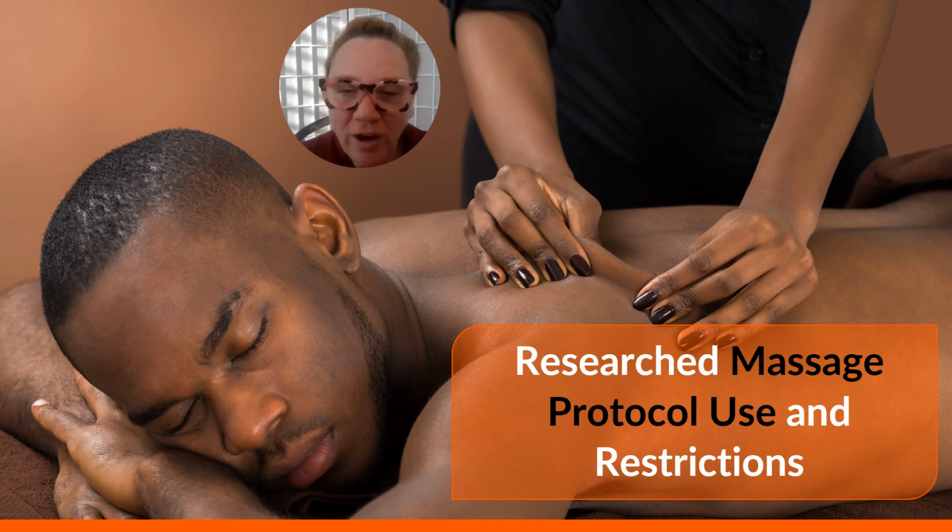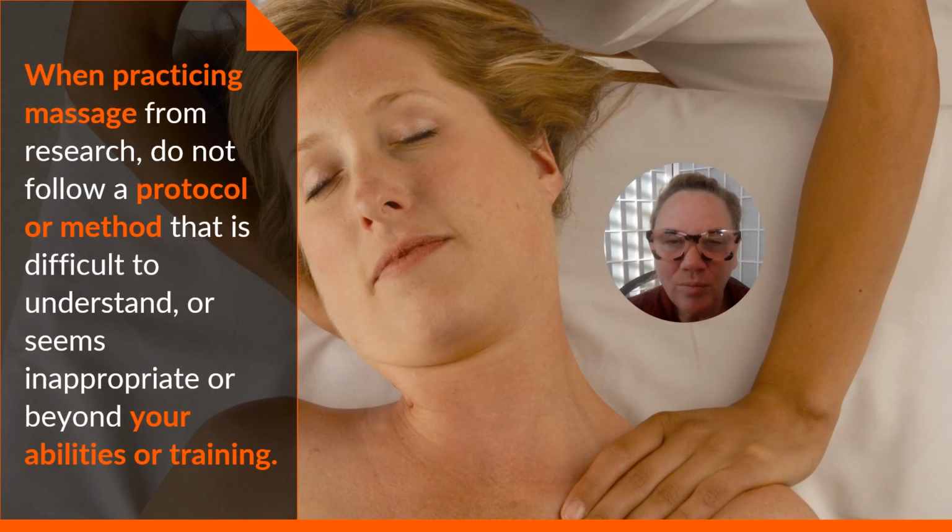Now, when you do find researched hands-on protocols, there are a few restrictions for using them. If you do find those hands-on protocols, but you don't understand what's written, it's probably one of those researched methods that was published in a foreign language and the translation wasn't great, so now you don't understand even which direction to work.